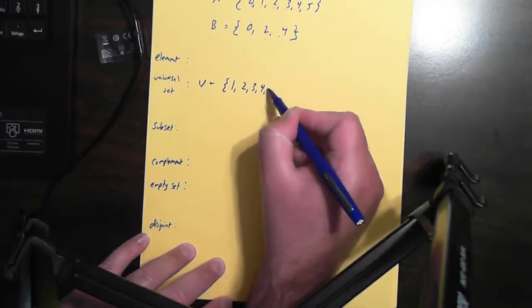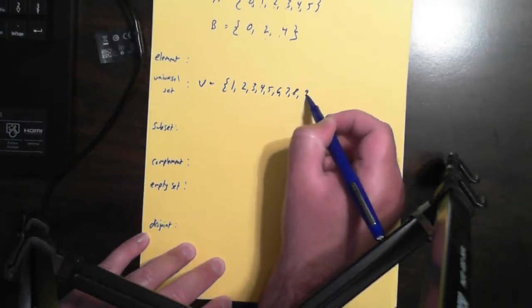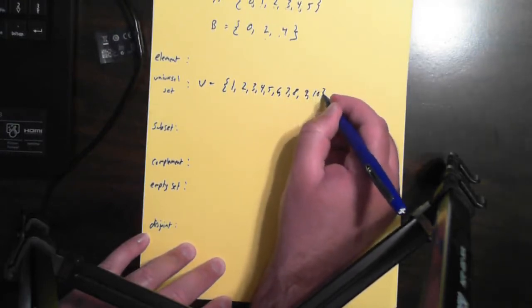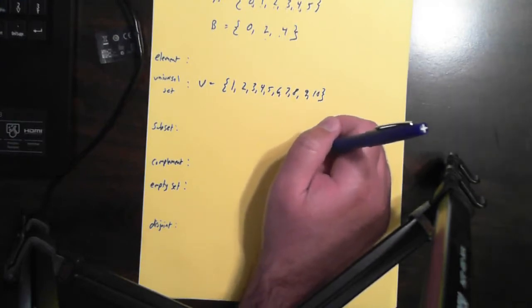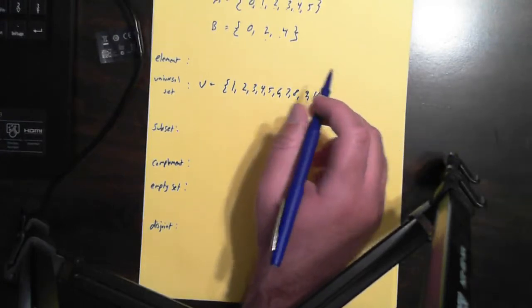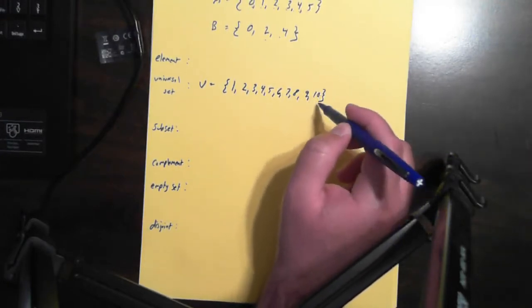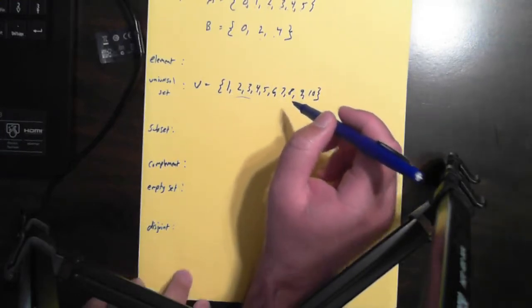The elements in the universal set would be these here. So this is if I was only considering the numbers 1 to 10 and I didn't care about any number besides 1, 2, 3, 4, 5, 6, 7, 8, 9, 10. Okay? So it's like its own little world where these are the only numbers that exist. No other numbers exist. Okay?